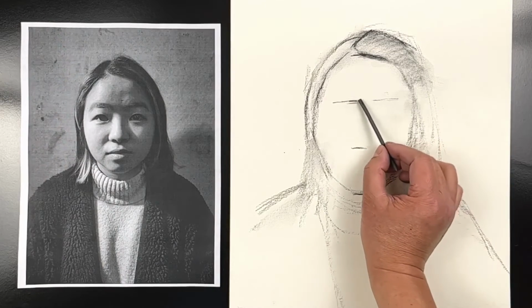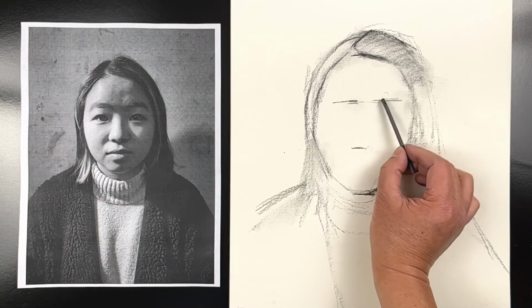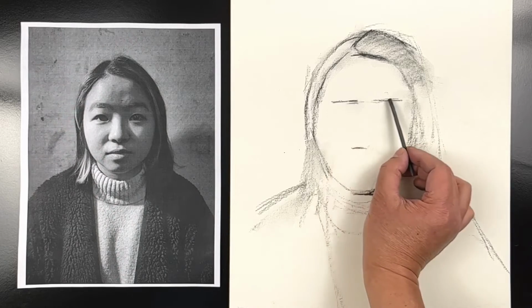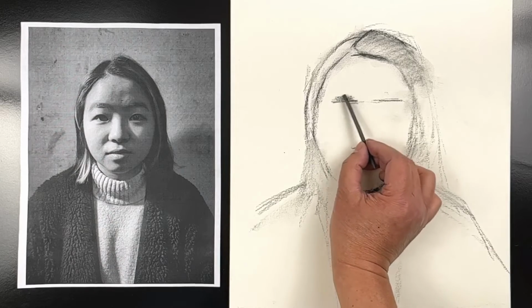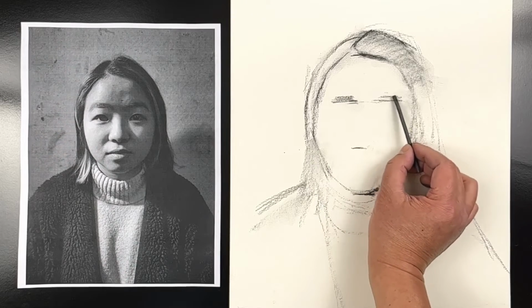Okay, like that. I'm going to draw the line from the left to the right. Okay, like this. So this will be the eyebrow. Okay, this is good.